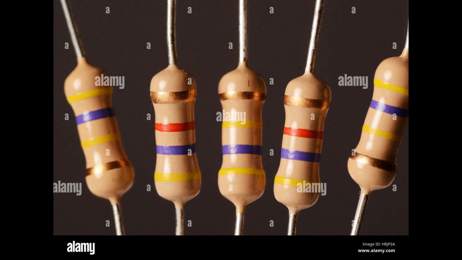Positive versus negative Tc. Temperature coefficients can be either positive or negative, depending on whether the resistance increases or decreases with rising temperature. Positive temperature coefficient, PTC: in resistors with a positive Tc, the resistance increases as the temperature rises. This means that the resistance value becomes larger at higher temperatures. PTC resistors are often used in applications where temperature compensation is required, such as in thermistors used for temperature sensing.